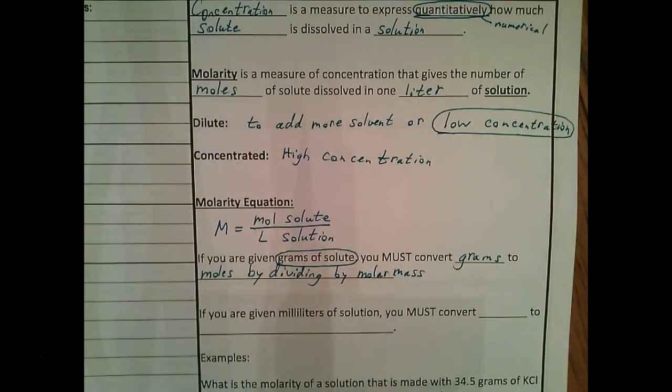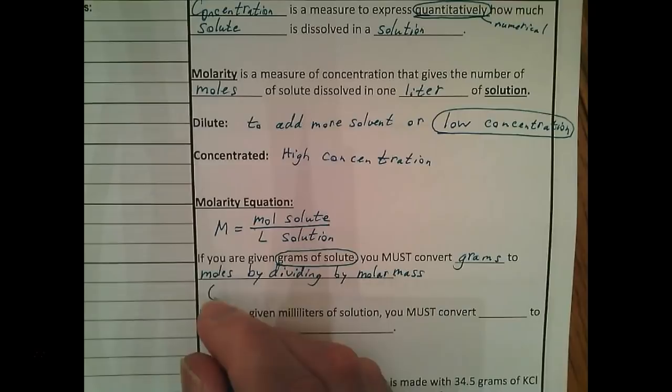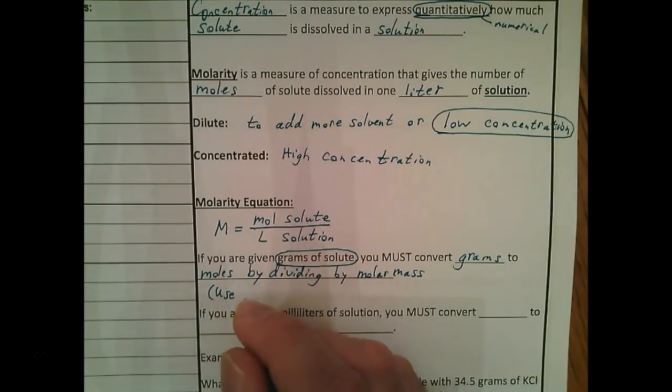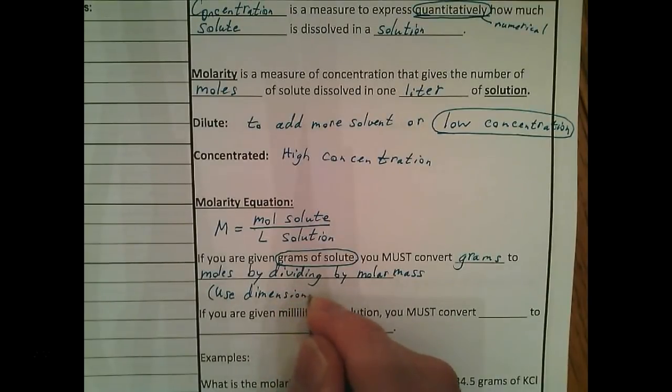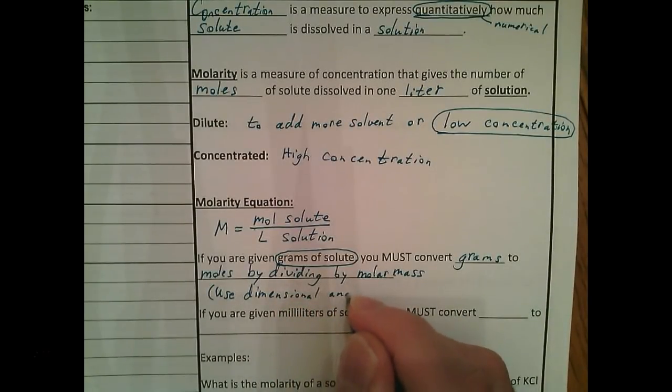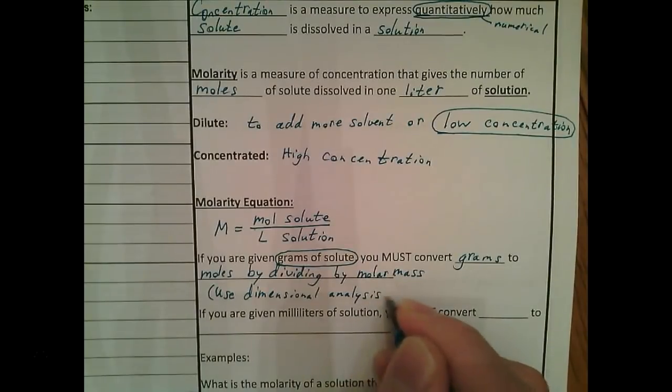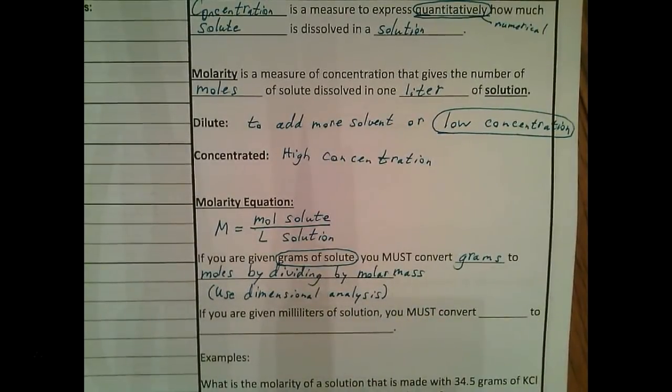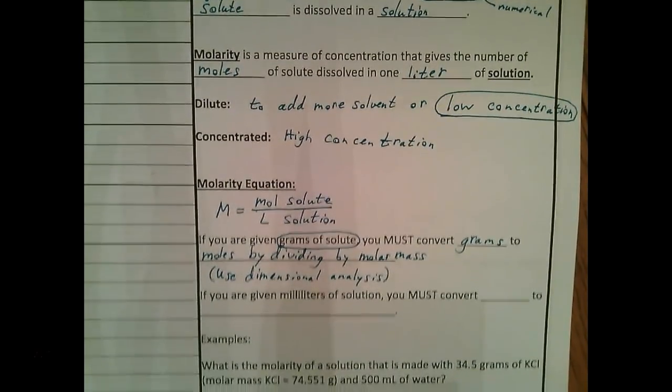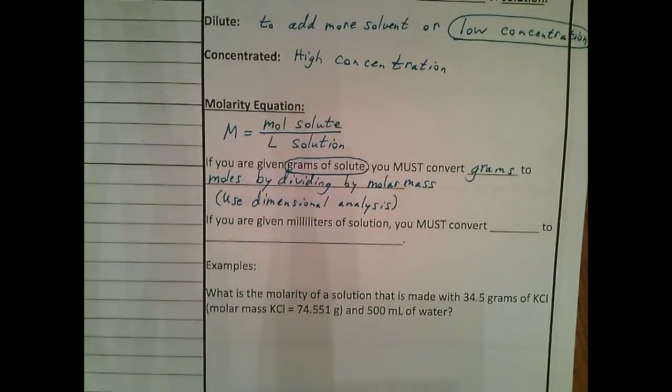It's probably better to use dimensional analysis when in doubt, but we'll go back through that. If we want to convert from grams to moles, we're dividing by the molar mass, but we'll go back over how to do this with dimensional analysis to make sure we don't make mistakes.